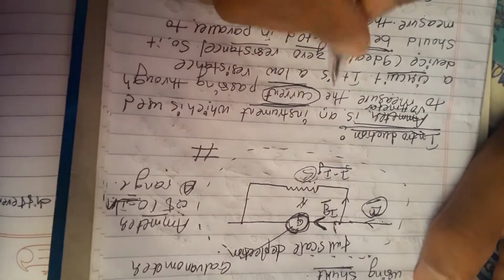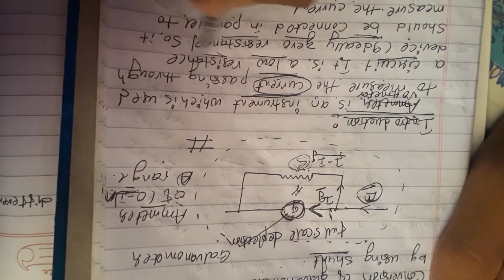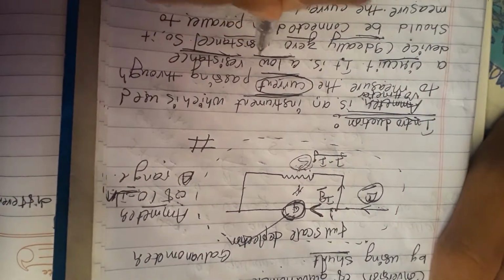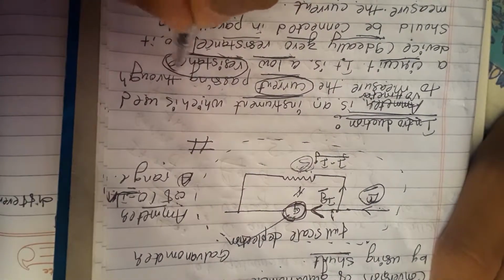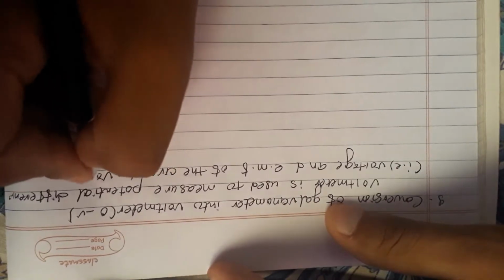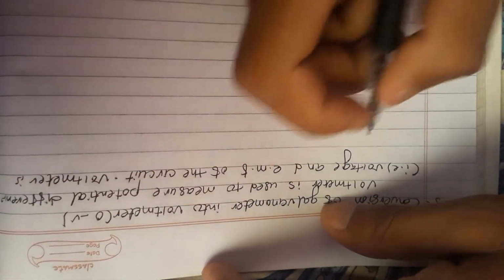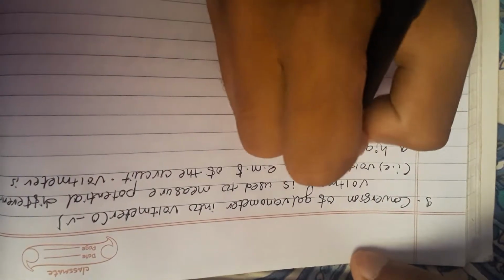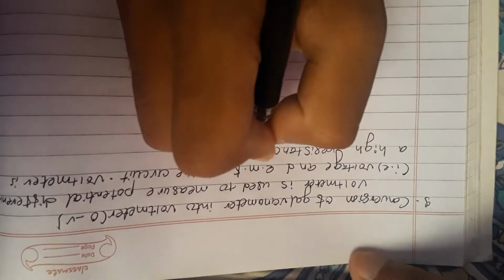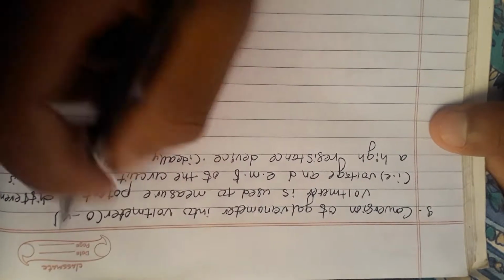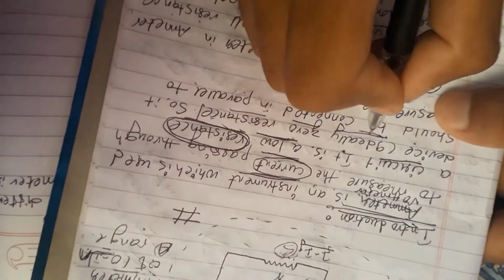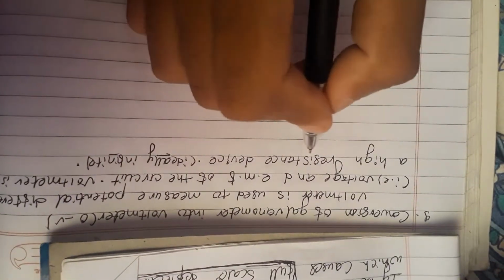The ammeter is a low resistance device, but the voltmeter is in a reciprocal or converse relation with the ammeter. So it has low resistance, but the voltmeter is a high resistance device, ideally infinite. In the ideal case it is infinite, but the ammeter has ideally zero resistance.